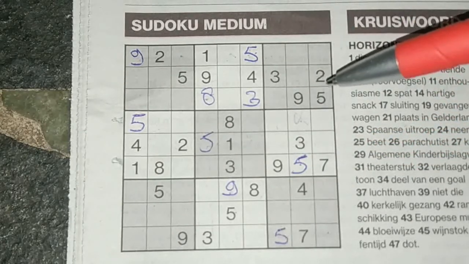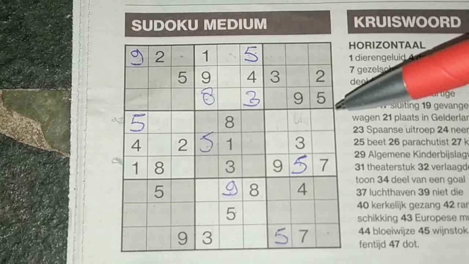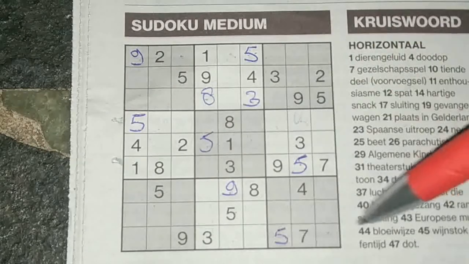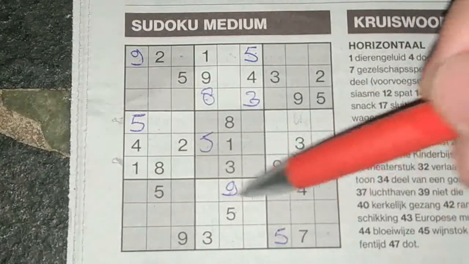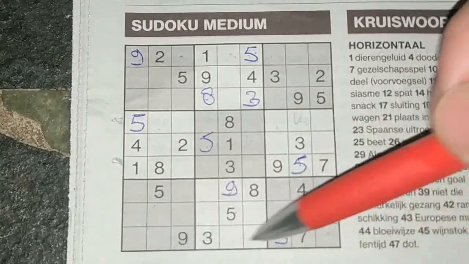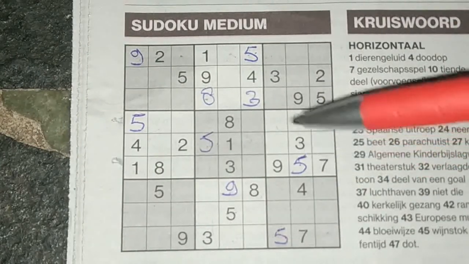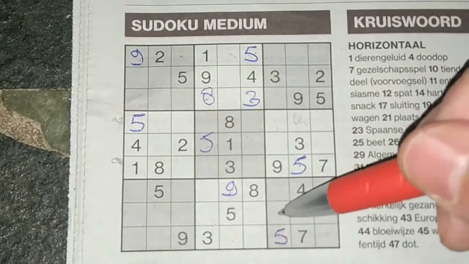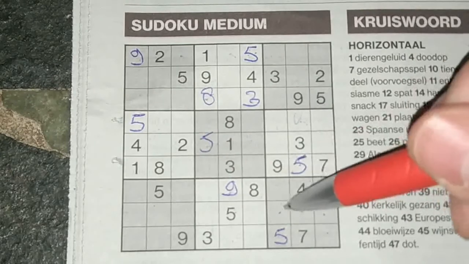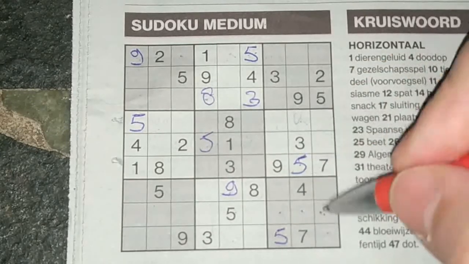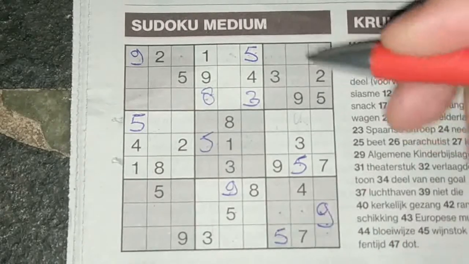Then a 9 in this row, 9 in the last row. So in the row between, the only 3 places for the 9 is here, here or there. But I see here 9, no 9 there. I see there 9, no 9 there. Only place for the 9 should be there.